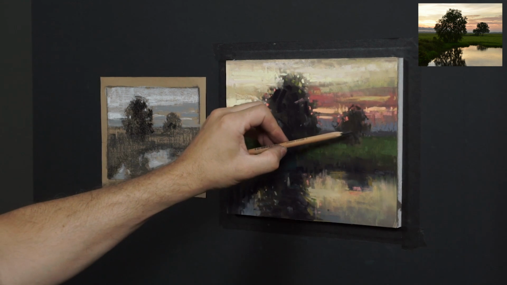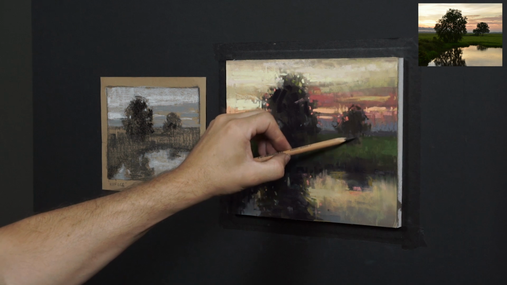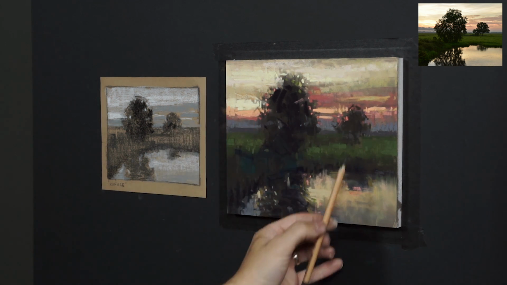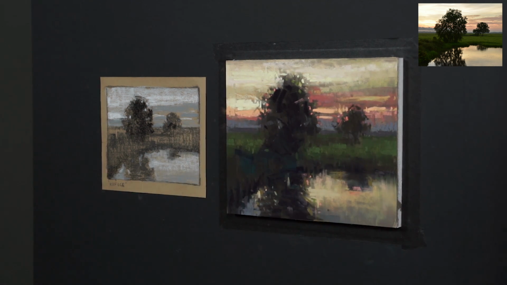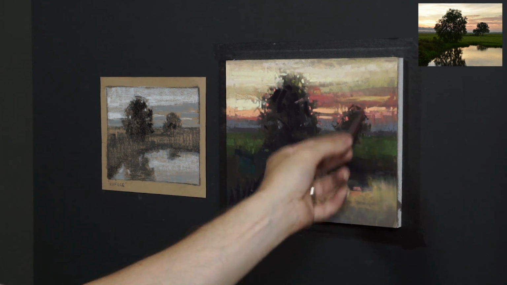I'm going to add just a couple of tree stems on the right if I can. See if this shows up. It's a little dark colored pencil, doesn't show up. Let's try it.